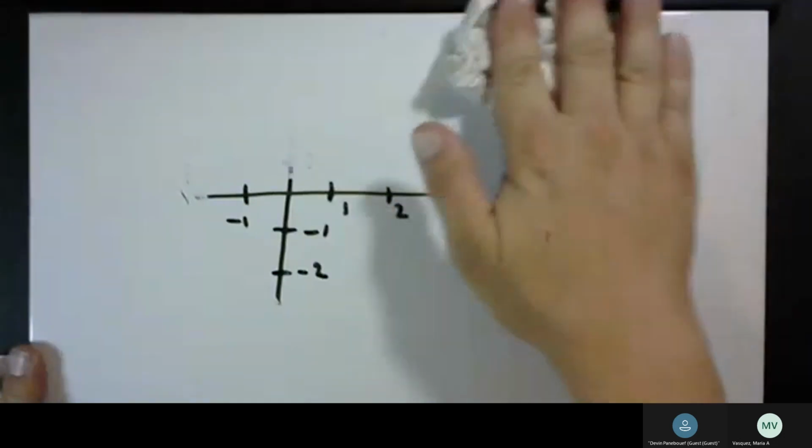Now for the horizontal line, you're absolutely right. Here, I'll do a horizontal line right here.